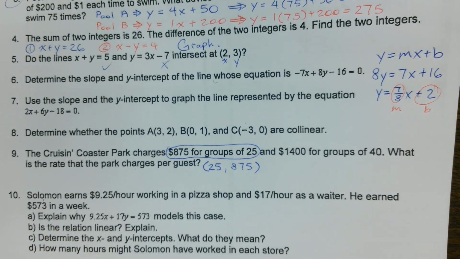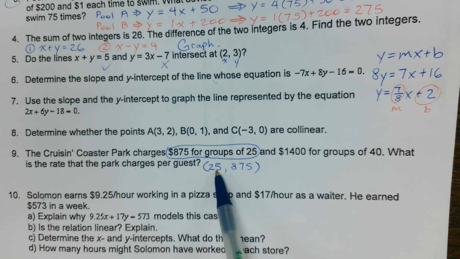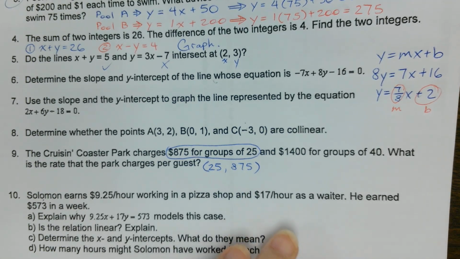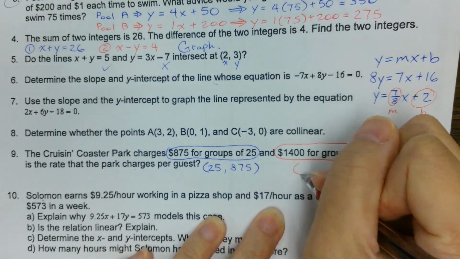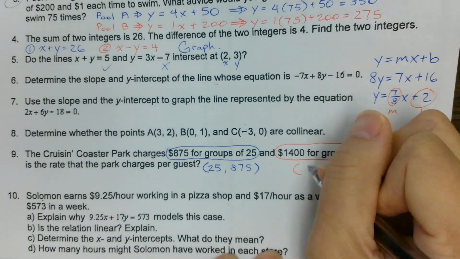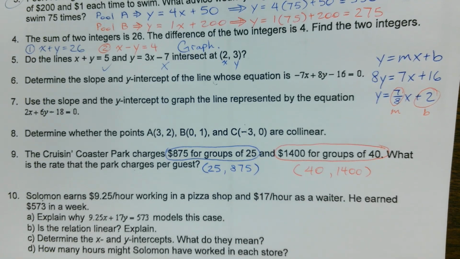Because it's like on a graph, it would be like people, cost. Yeah, so your number of people is the independent variable, and the cost is the dependent variable. And then this part, can I write this as a coordinate? 40, 1400. Yeah, 40 and 1400. Okay, and then you would do the slope formula, and that's how you find out the rate.